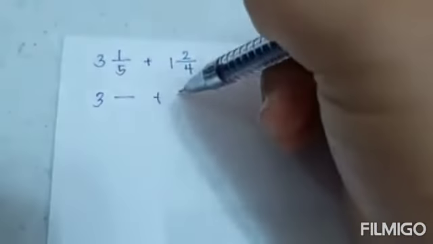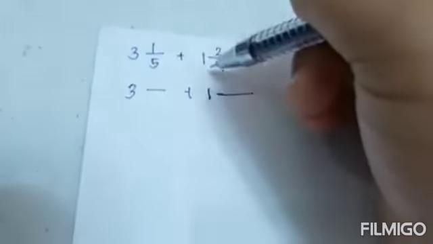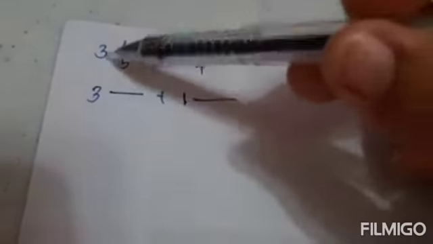What if the expressions that we are going to add are both mixed numbers? Same, we begin with converting the dissimilar fractions to similar fractions. So you have to prepare for the finding of the LCD. Before you find the LCD, copy first the whole number. That is, copy 3, then copy 1. Then prepare a fraction bar so that it will be easier for you to perform the solution. So you will have 3 and 1/5 plus 1 and 2/4.